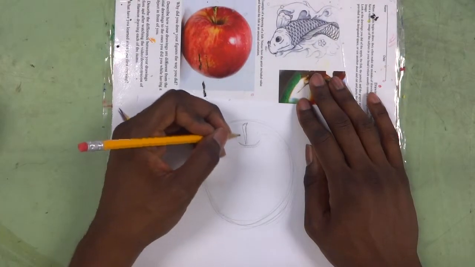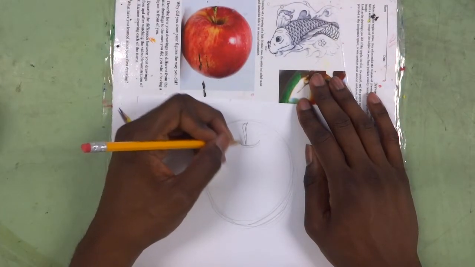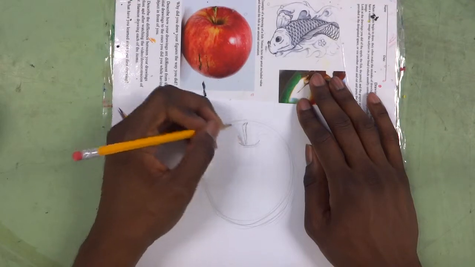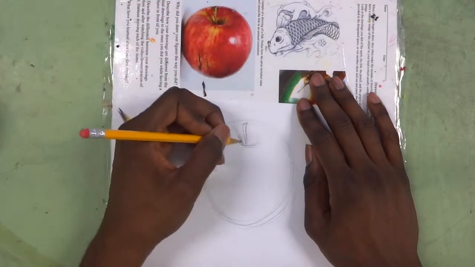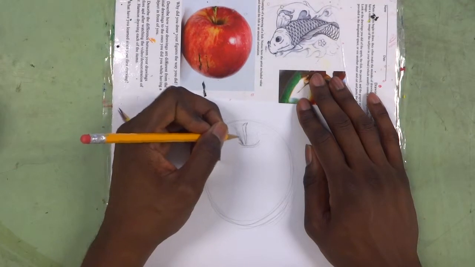And I want to go ahead and put that shadow in. That shadow's exciting. People forget, but shadows have depth too. You see, that shadow has volume to it. It starts off really dark and then it gradually gets lighter.